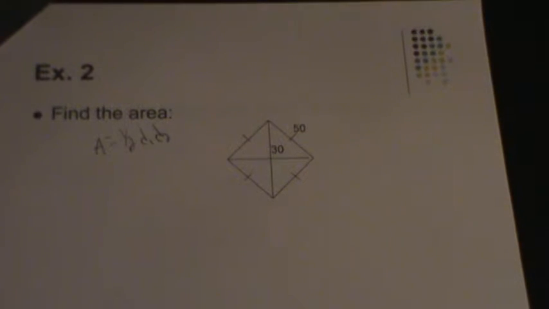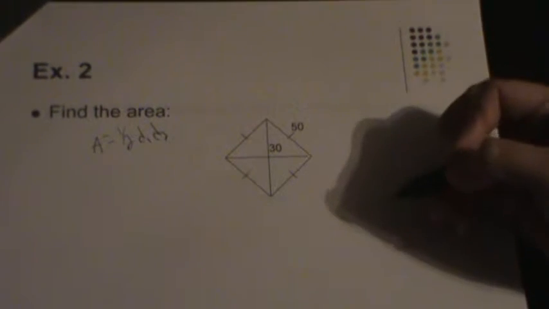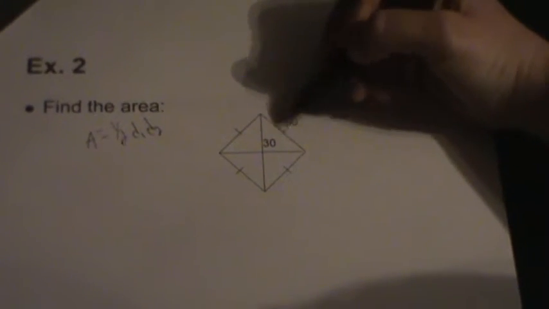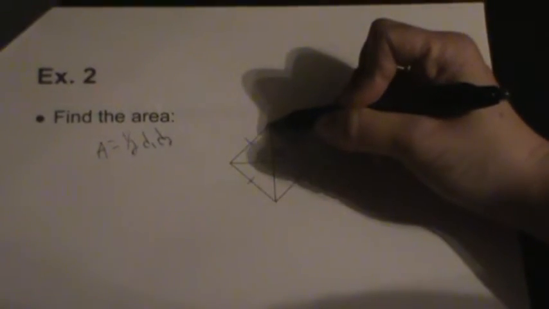Let's look at example 2. We want to find the area of this shape. So first thing you need to notice is all the sides are marked congruent, so that does make this a rhombus. When we're doing a rhombus, its area equals 1/2 times diagonal 1 times diagonal 2. So if we look here, well, that 50 is the length of a side, and the 30 is going to be the length from this tip to the center.